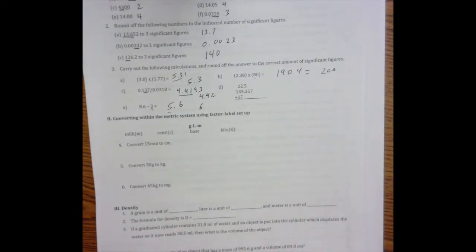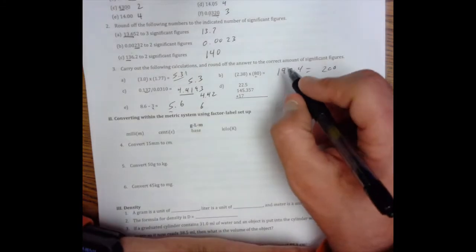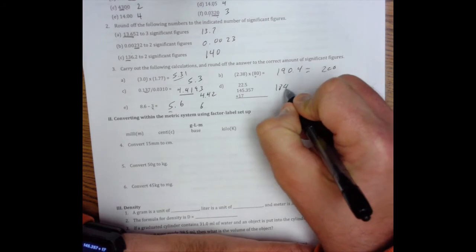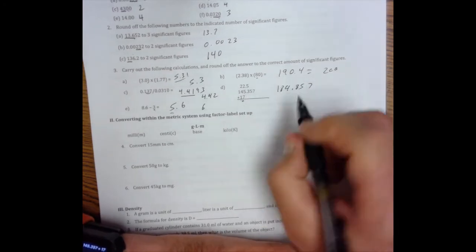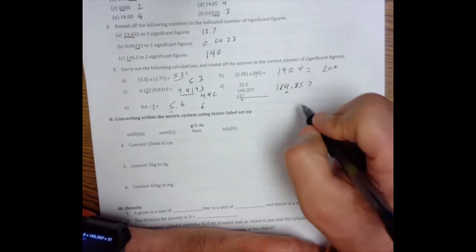22.5 plus 145.357 plus 17. It's 184.857. The problem here is that the 17 is only significant to the ones place, so this becomes 185. Let's take a look at how to convert.